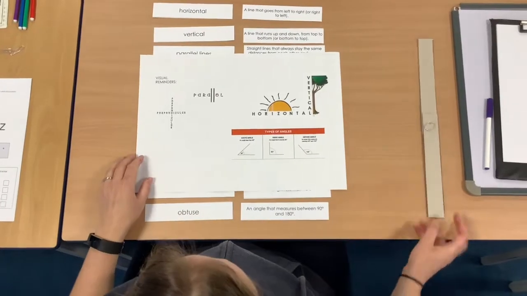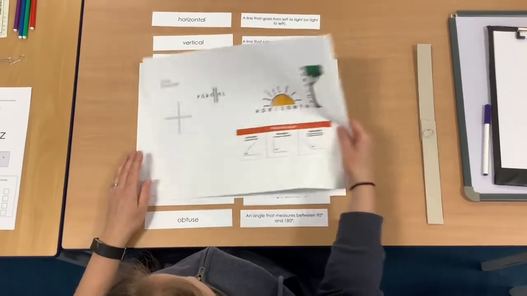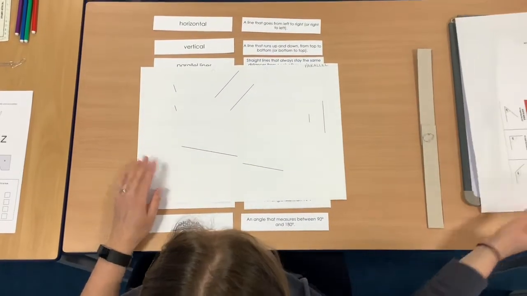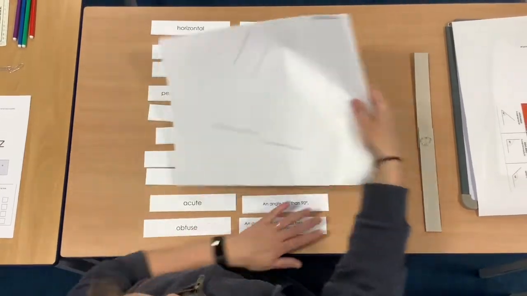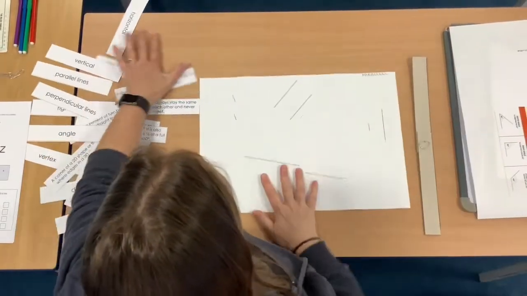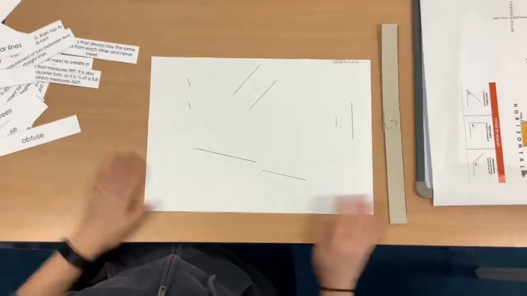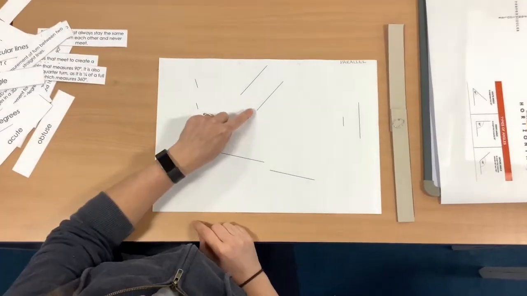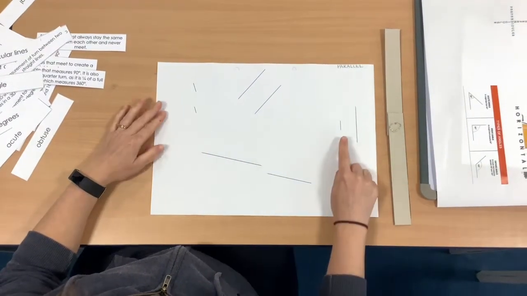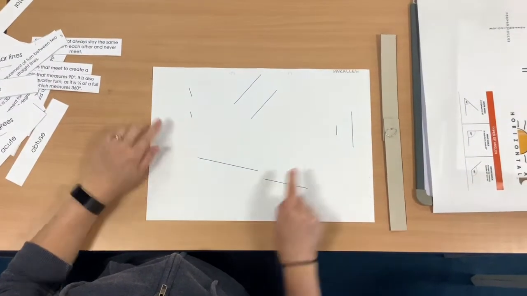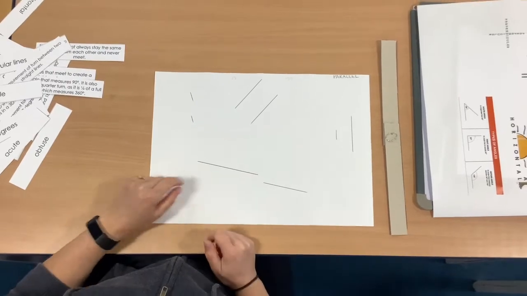Okay, a little bit more about parallel and perpendicular. I'm just going to get rid of those definitions underneath. Here's some examples of parallel lines, because I wanted to show you that parallel lines don't always sit like this. One might be bigger than another. They might not be anywhere near each other.